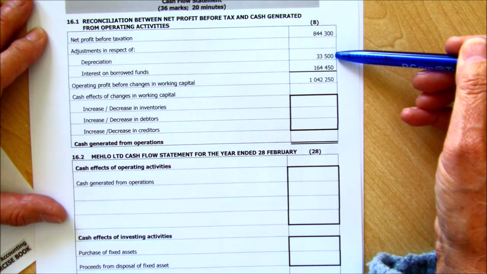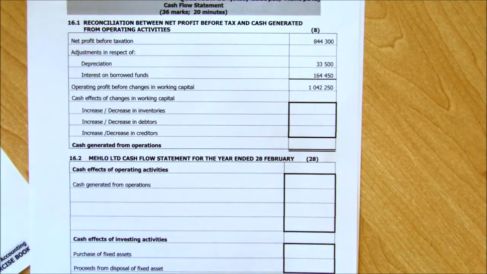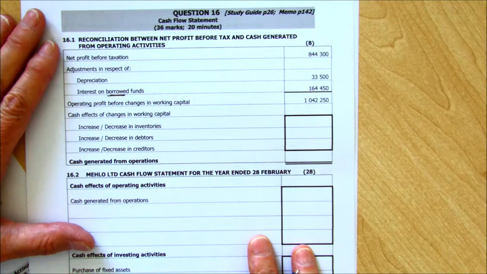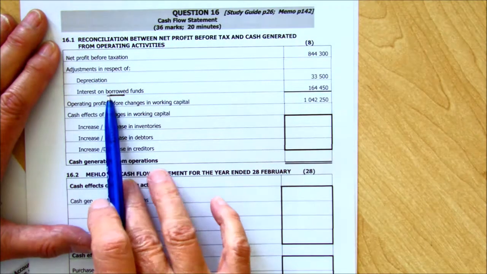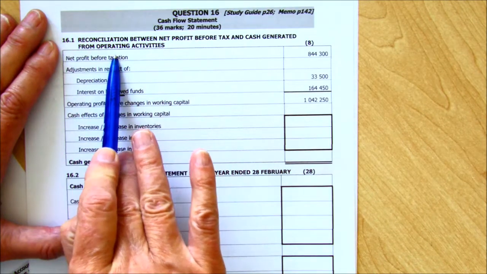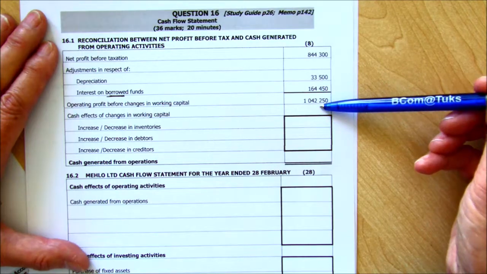We add back the depreciation and we add back our interest on borrowed funds. Now please just take note, this is borrowed. This is all money that's borrowed. It would be your interest on your loan, it'll be your interest on your overdraft. So it's your interest expense, but all the interest expense. Now because you would have minused that before you got your net profit, we now reverse it, and so we add those back.